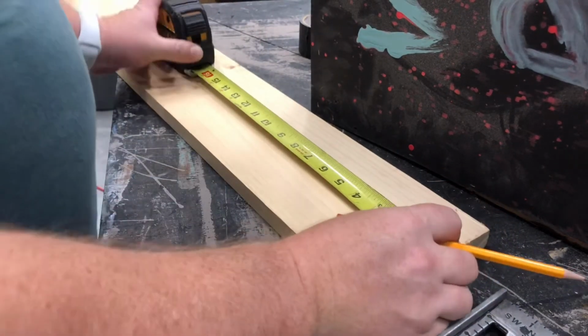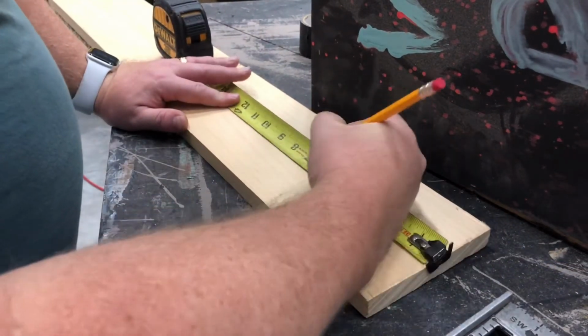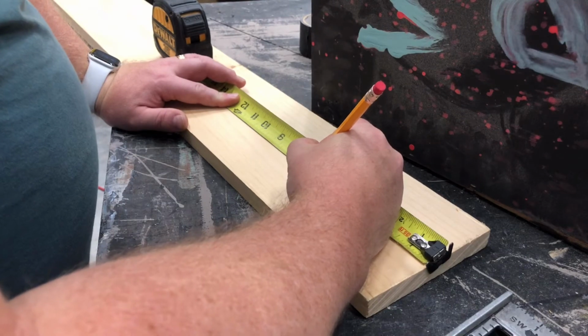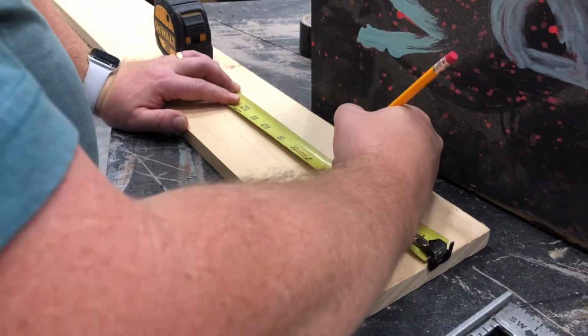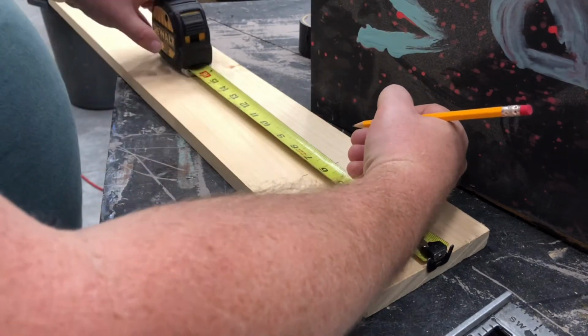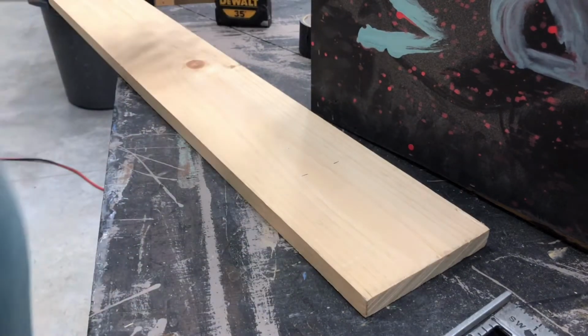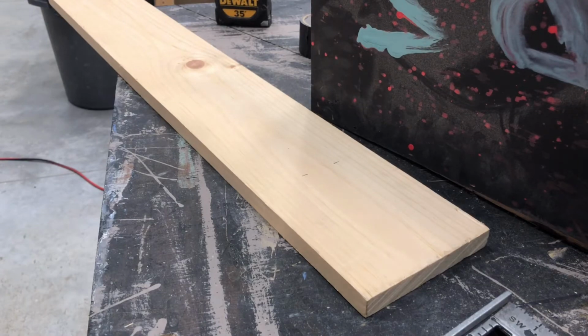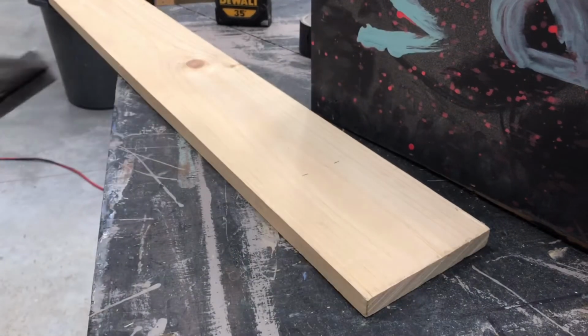I'm going to take my tape measure and I'm going to make a mark at, say, 6 inches. The way I like to do it is to measure both sides of the tape measure and put a mark. I think you can see that. Yes. So then I'm going to take the speed square.